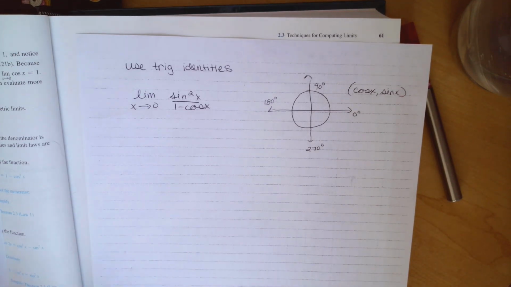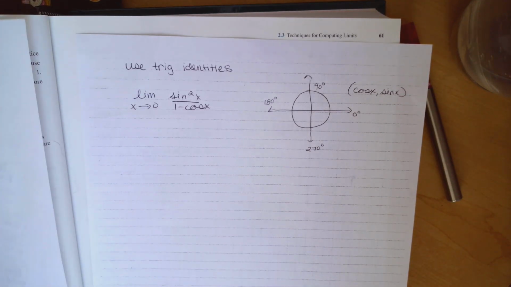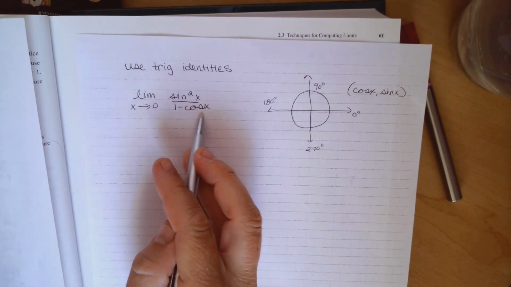Hi mathematicians, we are going to go over another method for solving for limits. This time we're going to use some trig identities to manipulate some functions into something more manageable. So here we have our problem: the limit as x approaches 0 of sine squared x over 1 minus cosine x.